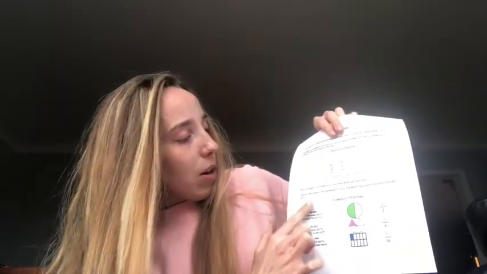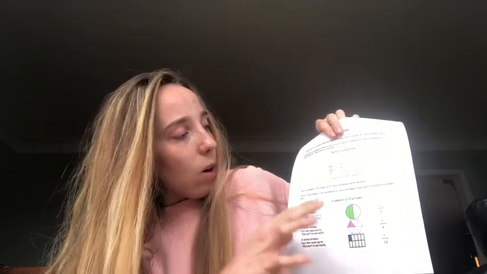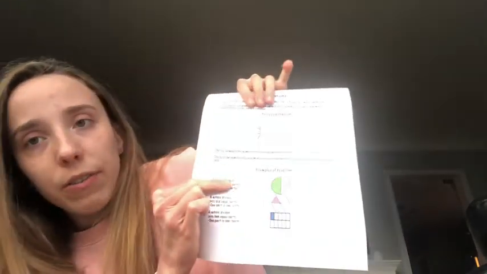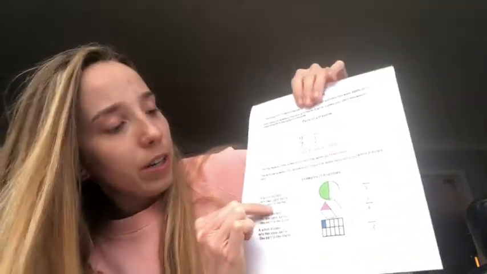Just to be more specific in terms of the numerator and denominator, the top number, the numerator, says how many parts we have, and the bottom number, or the denominator, says how many equal parts the whole is divided into. So we are actually going to look at a couple different examples of fractions on here.